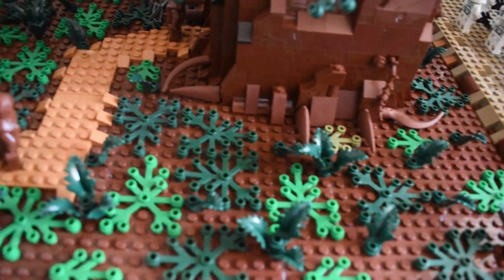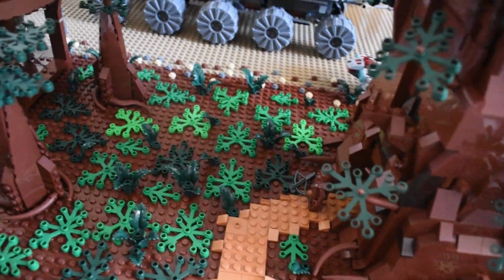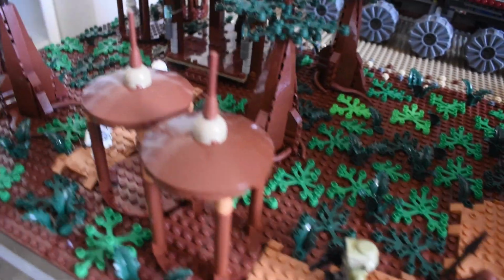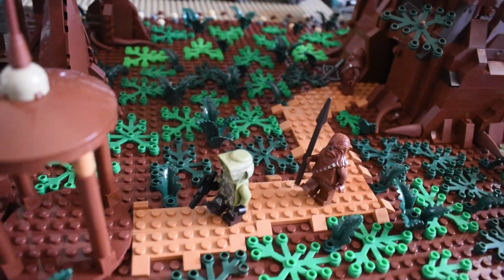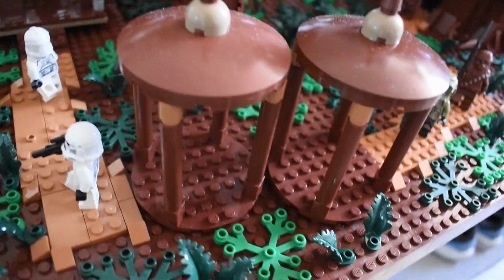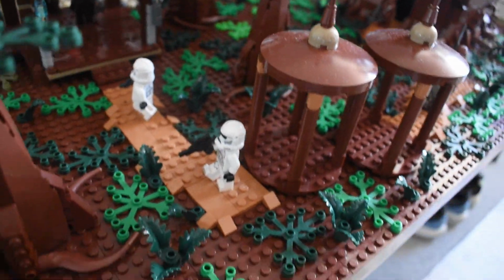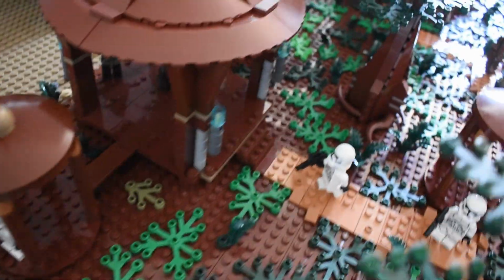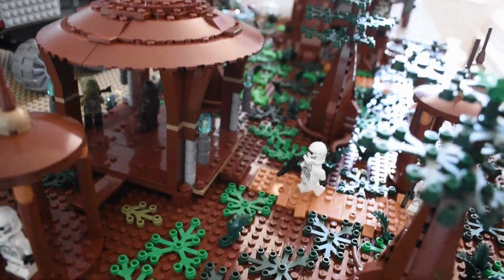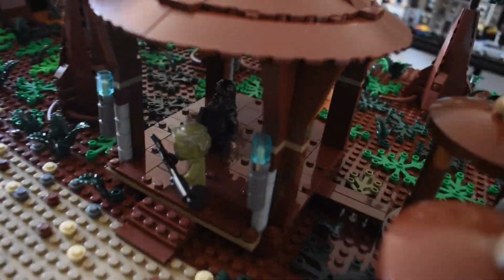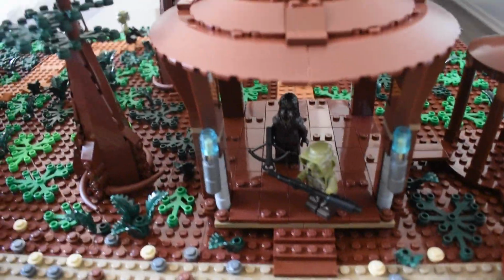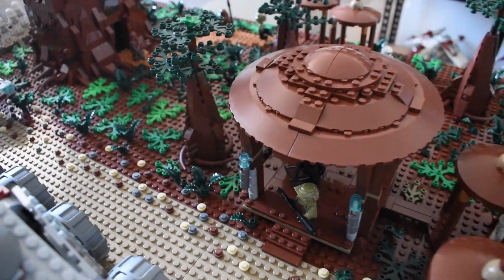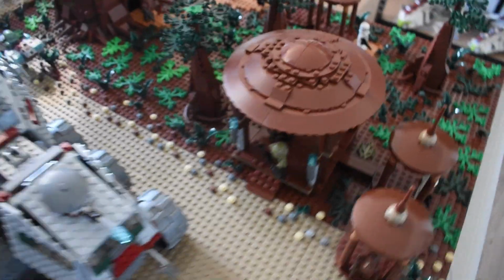And then down here we've got a lot of foliage filling out the space. We've got some paths here that lead to some Wookiee huts, with some Wookiees and Kashyyyk troopers coming in there, and some more troopers here as well. Some smaller Wookiee huts here. And we've got the large Wookiee hut here that has some Wookiees and a Kashyyyk trooper in there. They're just monitoring the area, making sure that no droids are infiltrating from behind.